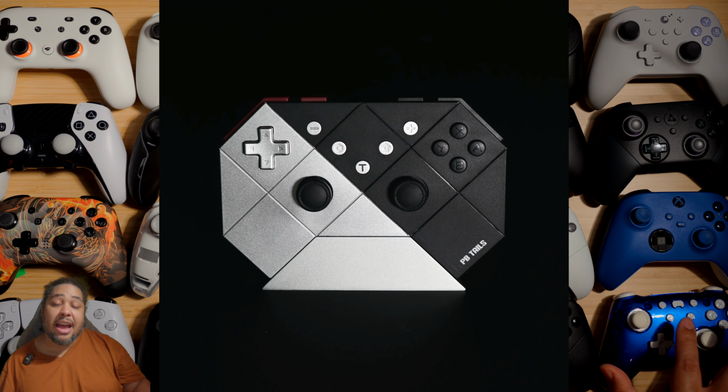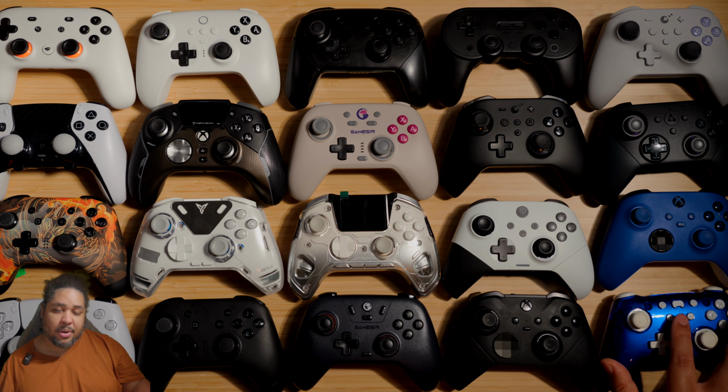It's one of those controllers that I have not yet reviewed. I'm waiting for the manufacturer because there was a little bit of a discrepancy in the original order. So I'm waiting for that to be fixed to finally review it, but I'm looking forward to doing it because I think it's a great product.